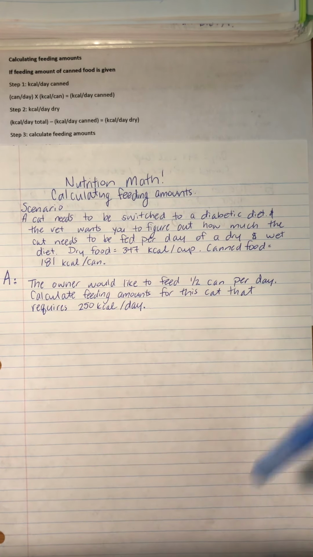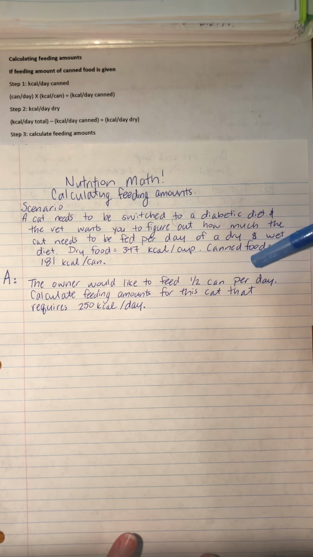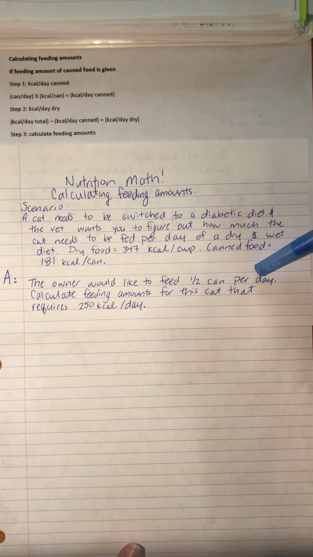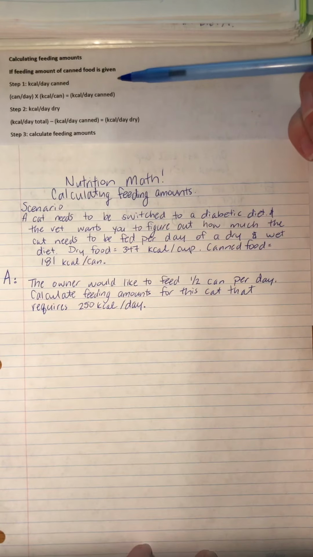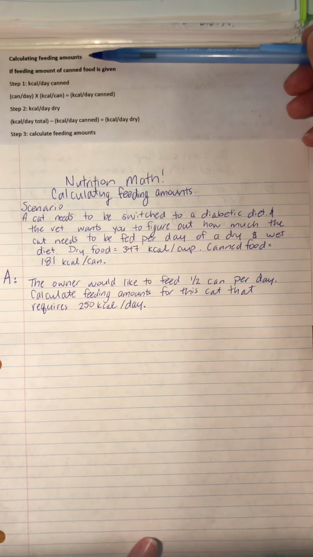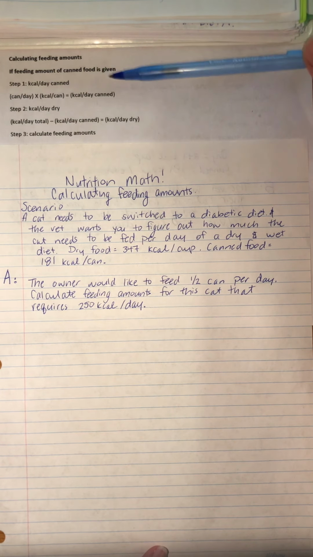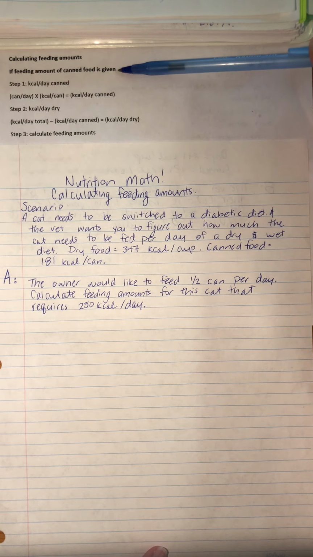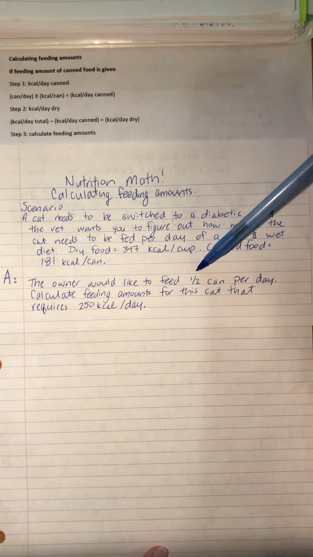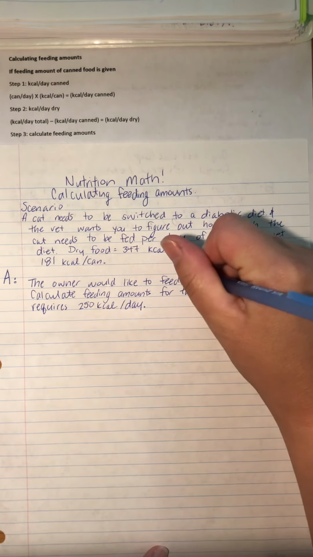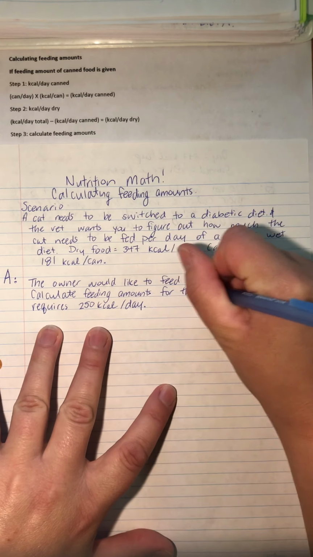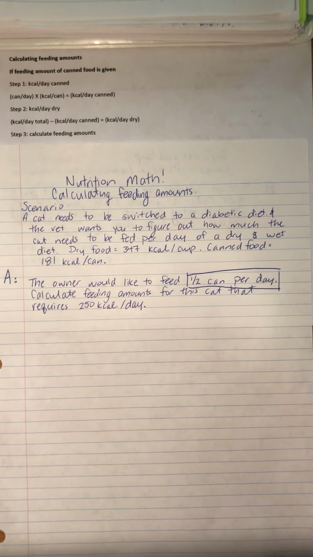The first scenario first. So the owner wants to feed half of a can per day. So again, if you revisit your formula sheets, I have the instructions on how to calculate feeding amounts if the feeding amount of canned food is given. So in this case, it is given. It is a half of a can per day.